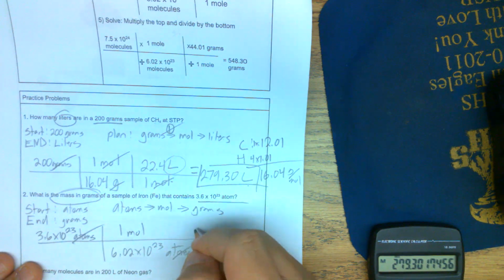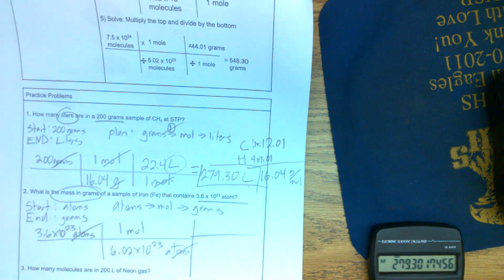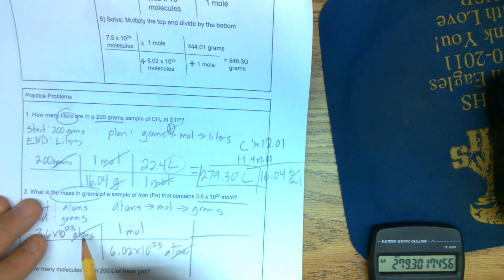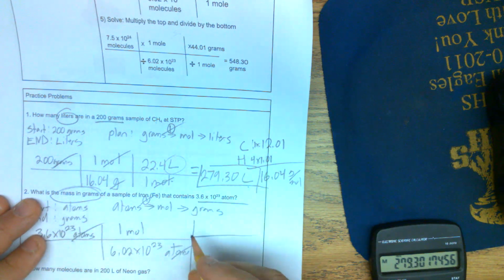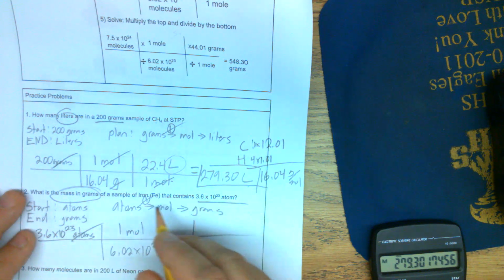Atoms and atoms are going to cancel. So we went from atoms to moles. Step 1 is done.